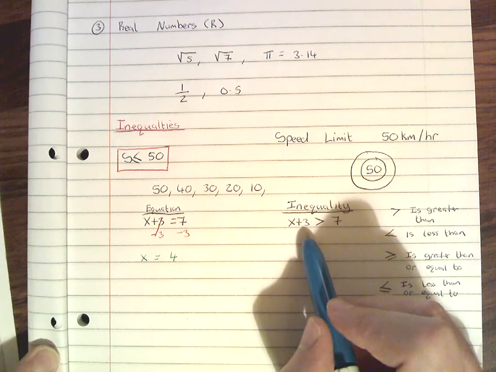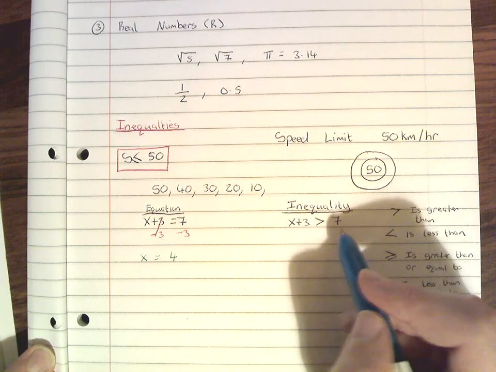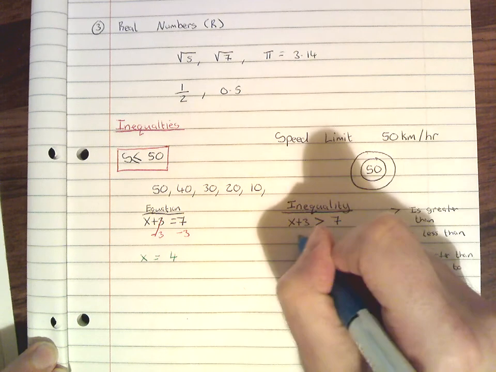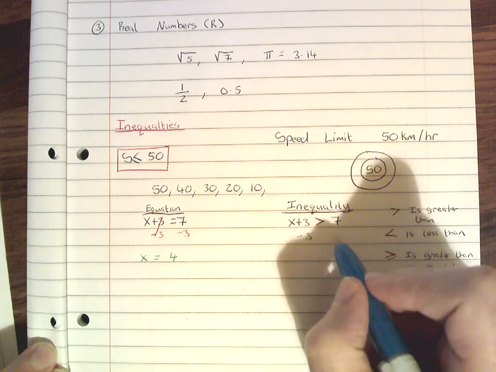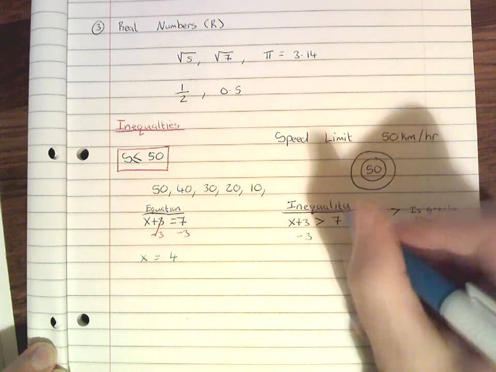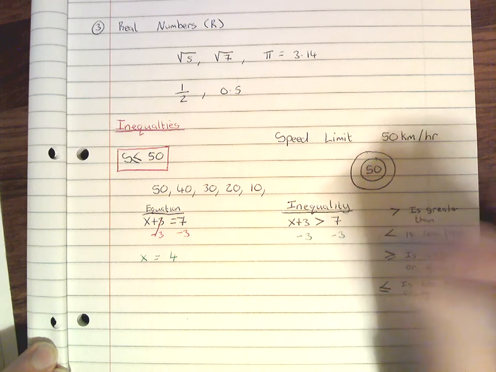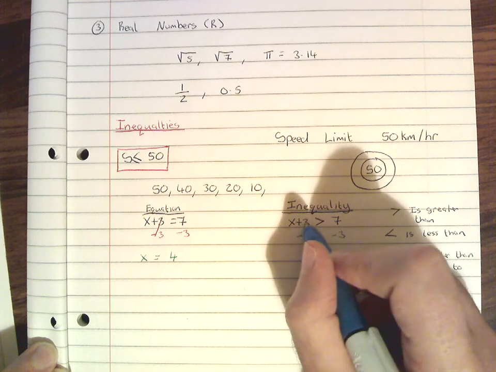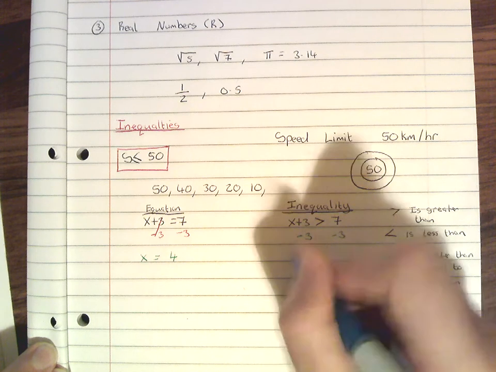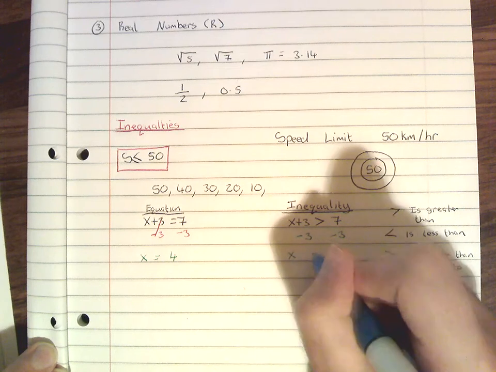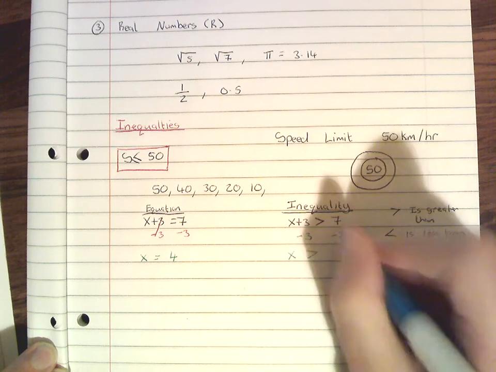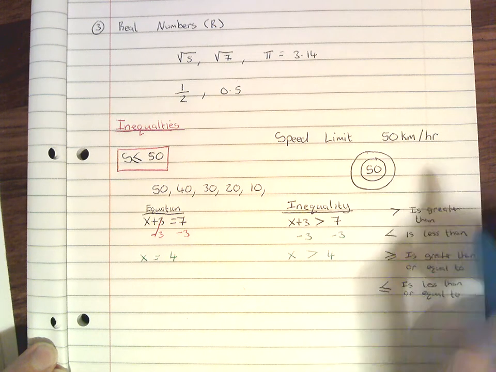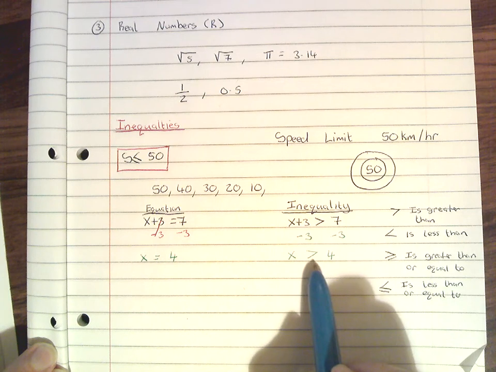Now if we do the same thing with this inequality here, we can solve for x. So again we do the same thing. To get rid of the 3 we want to get x on its own, and we can minus 3 from this side, like so. So this plus 3 minus 3 will cancel out, and you're going to be left with x is greater than 7 minus 3, which is just 4. So what we can see is that the value for x is any value that's greater than 4.